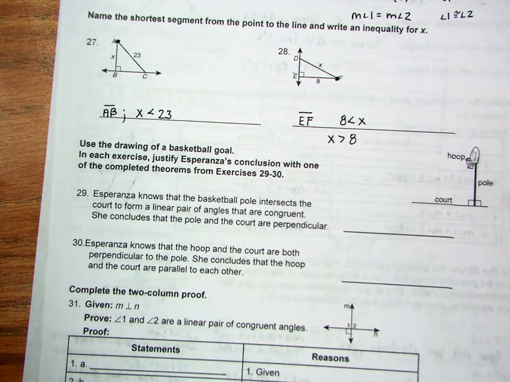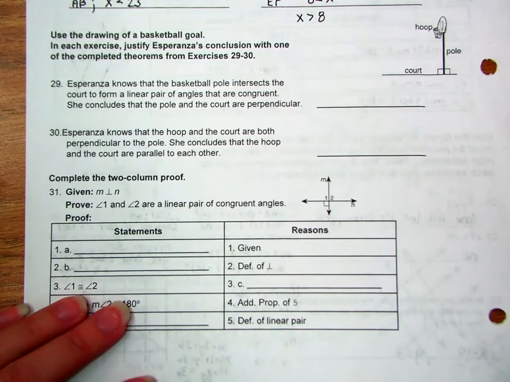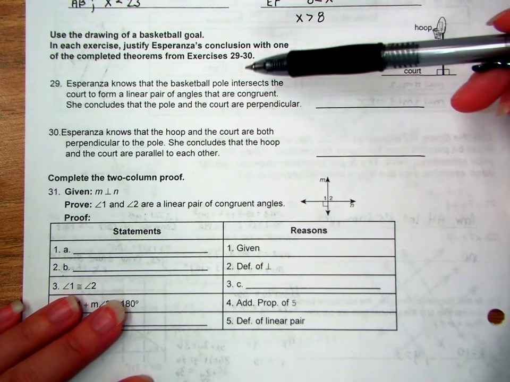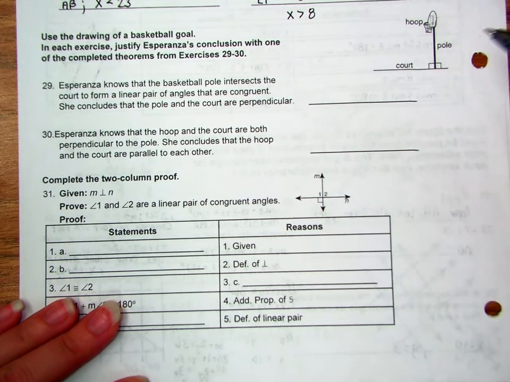This is numbers 29 through 31 on the study guide. On numbers 29 and 30, our goal is to justify Esperanza's conclusion about the theorems that she gives here. We're going to use this picture right here.